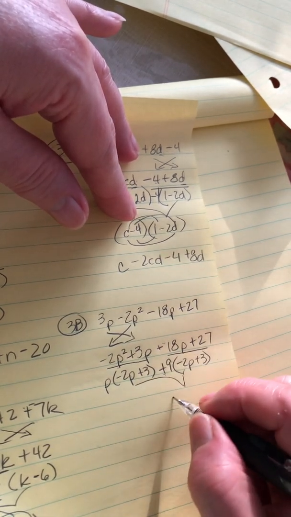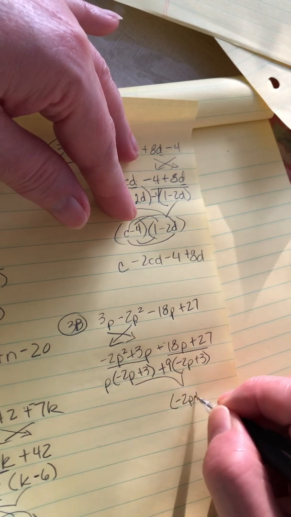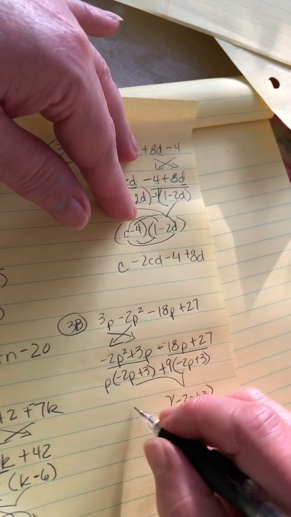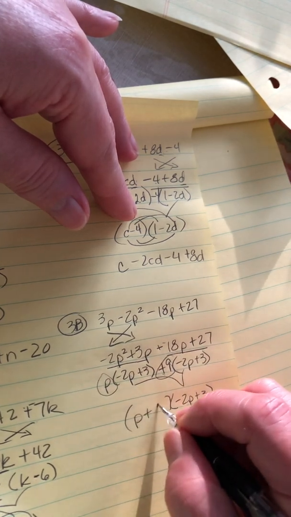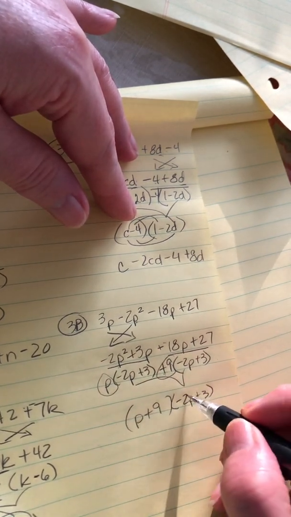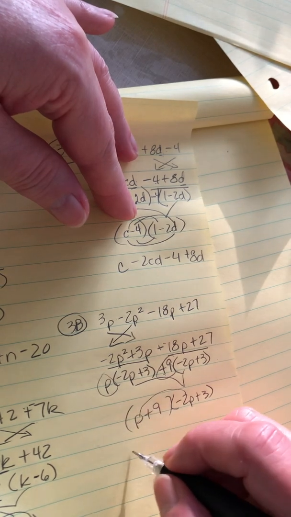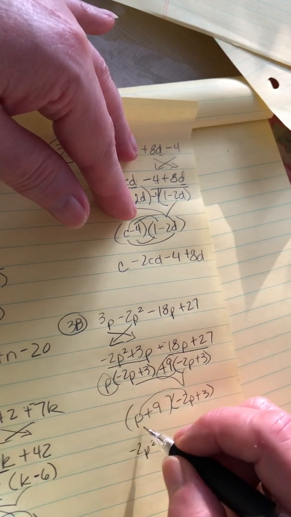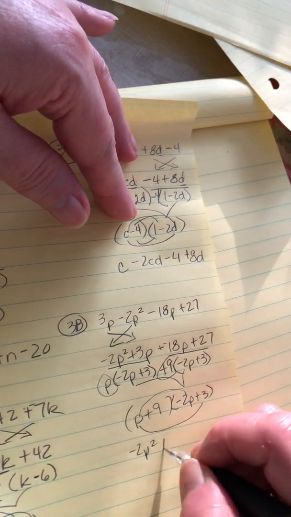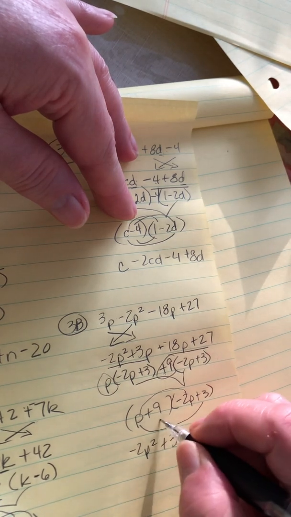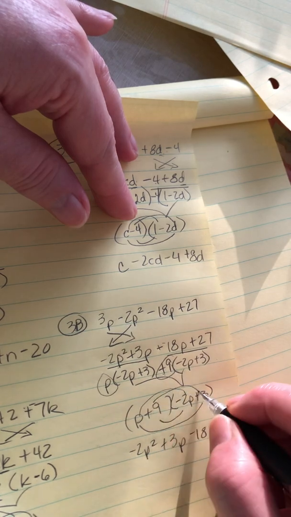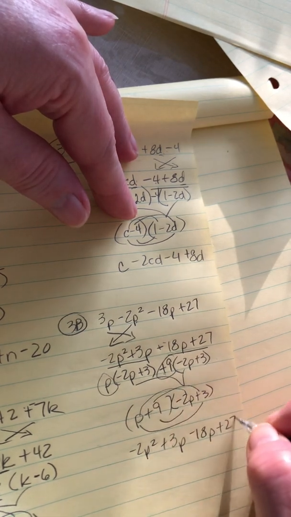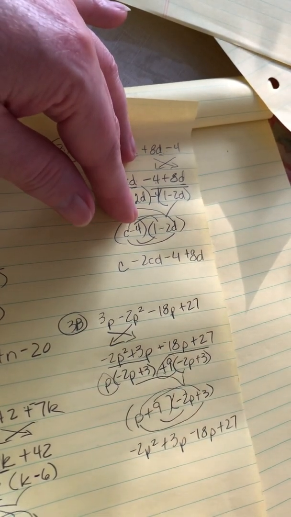This is my new GCF. What do I have left? p plus 9. Does it check? Negative 2p squared plus 3p minus 18p plus 27. Right back where I started from.